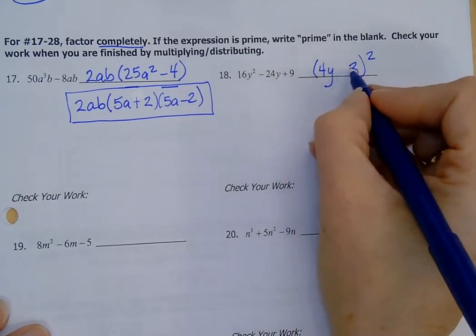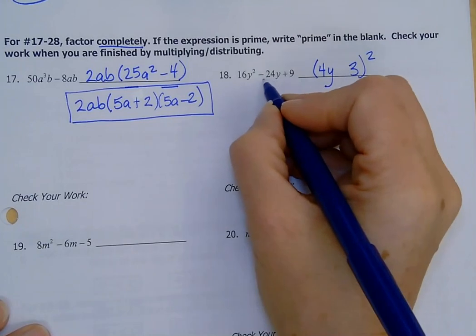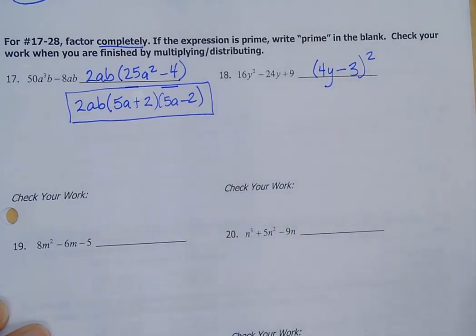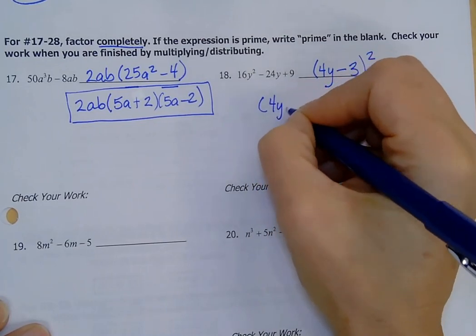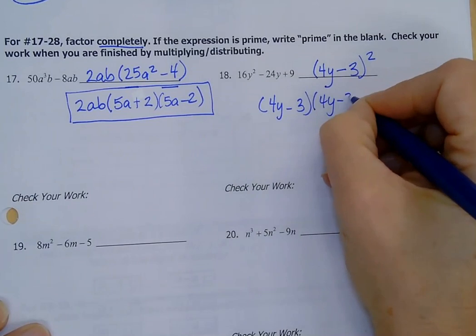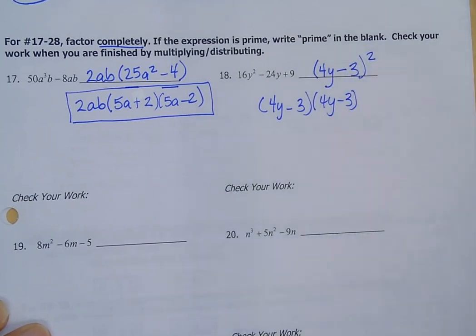Now I have to decide, am I adding or subtracting those two terms? Well, since my middle term is subtracting, I'm going to subtract inside there. You can always check, and on a test you should. 4y minus 3 times 4y minus 3 is what this means, right? We're not killing any bunnies, right?